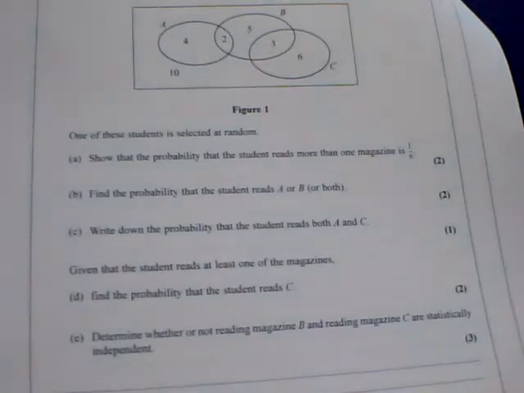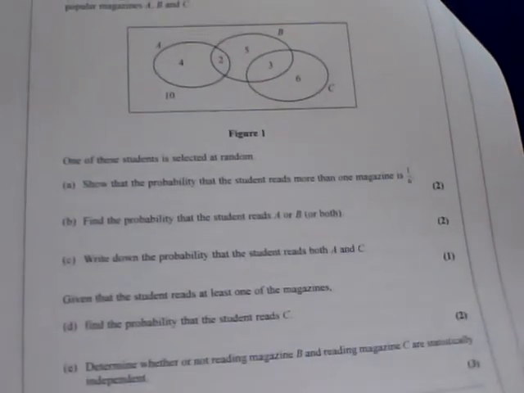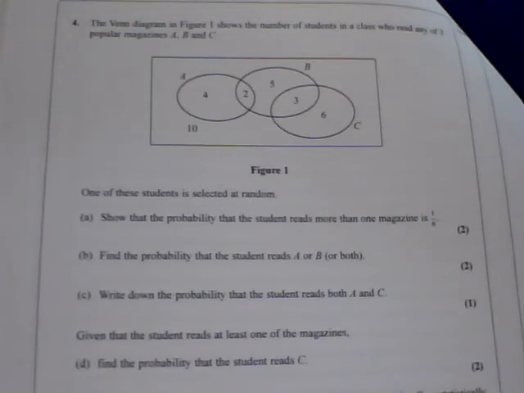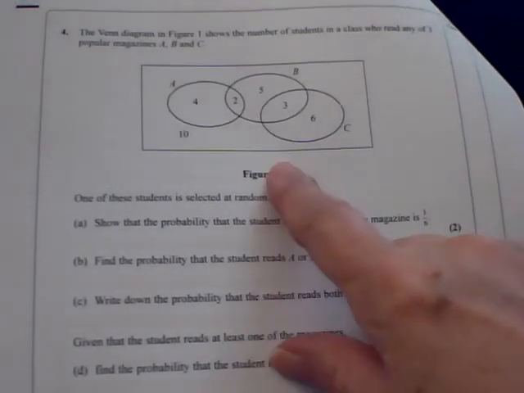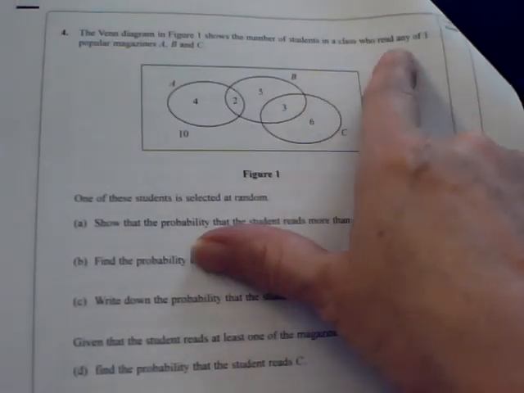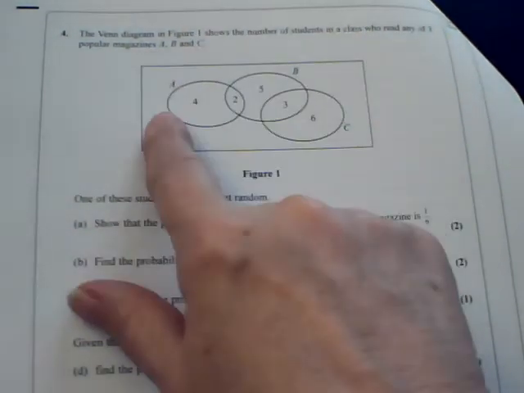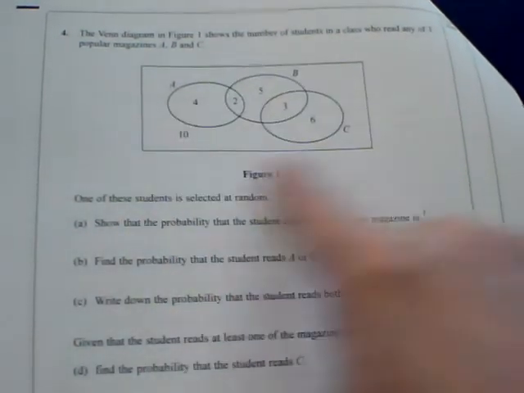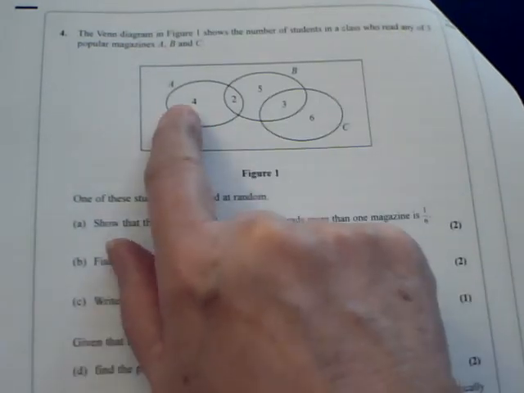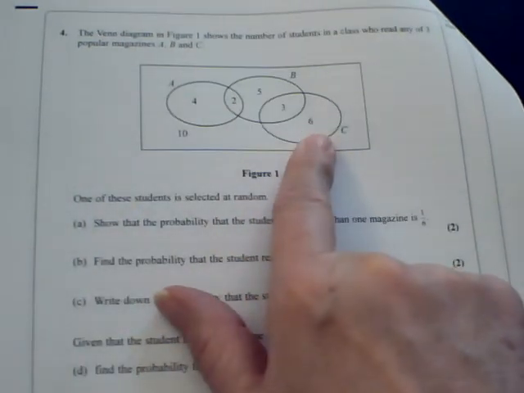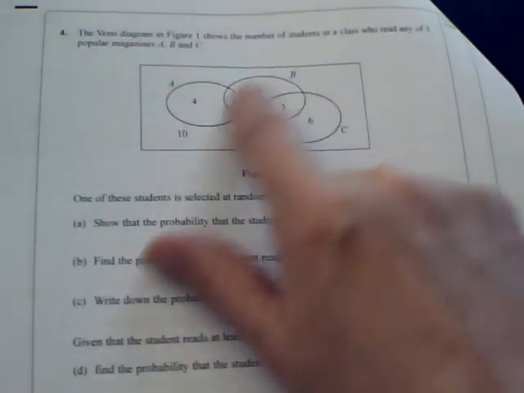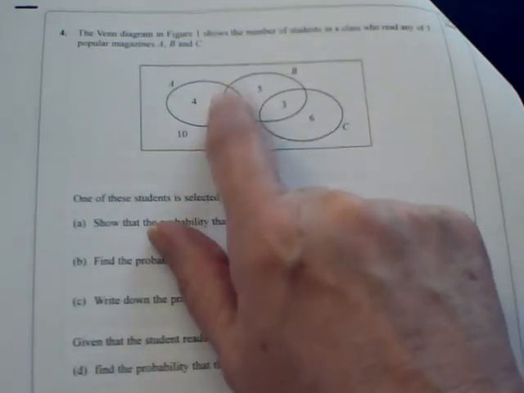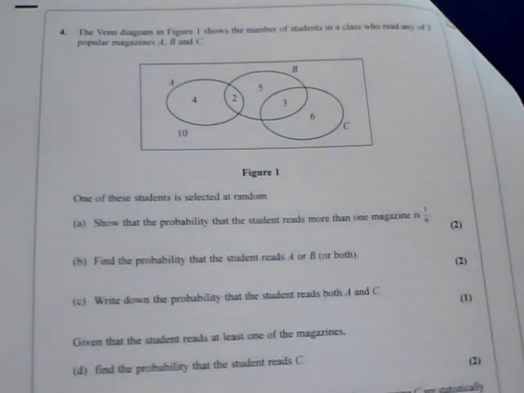Oh, a Venn diagram. Yay! So another probability question. Here we go. The Venn diagram in figure 1 shows a number of students in the class who read any of 3 popular magazines, A, B, and C. Quick look. So basically it means that nobody reads A and C. But lots of people read B, not all of them, but you can read A or B.